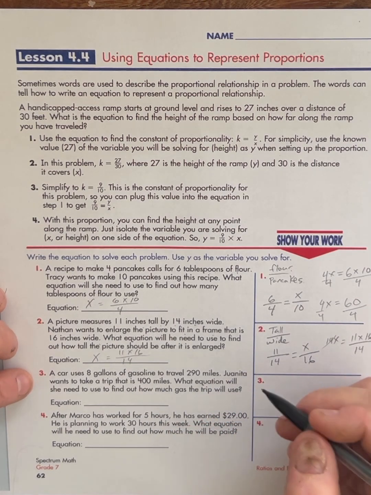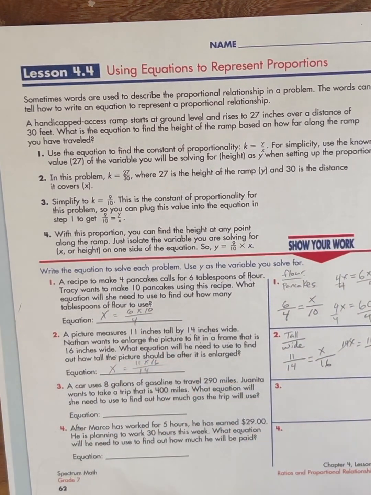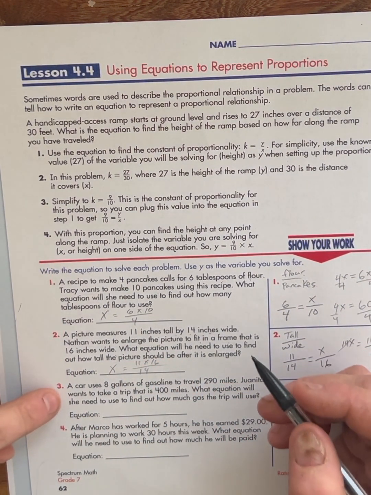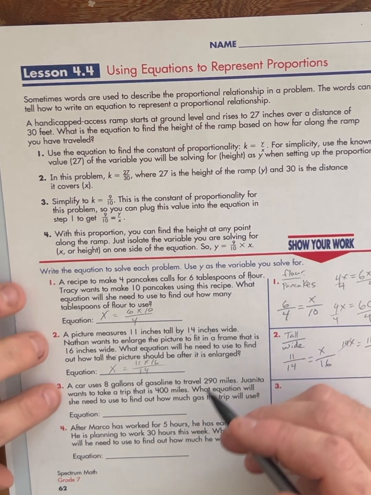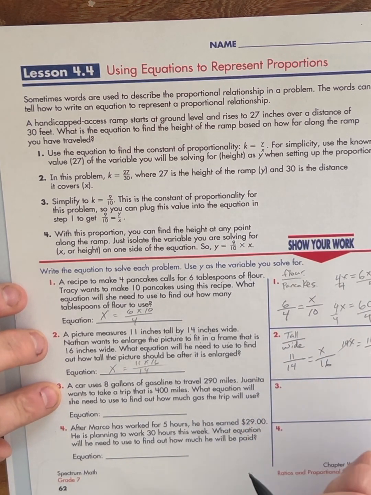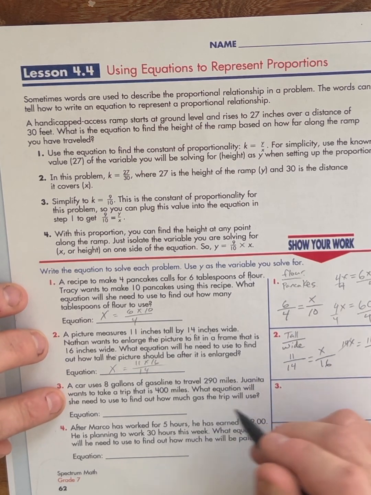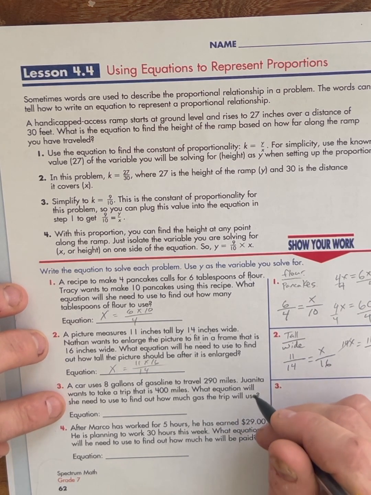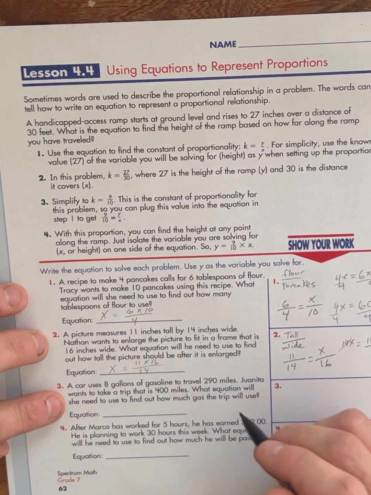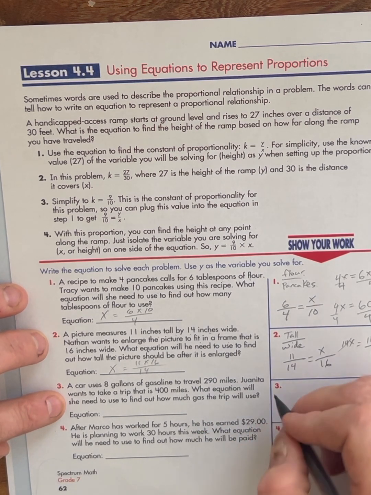Okay, next one. A car uses 8 gallons of gasoline to travel 290 miles. Juanita wants to take a trip that is 400 miles. What equation will she use to find out how much gas the trip will use? The next page is the same, so I'm going to do the next two.